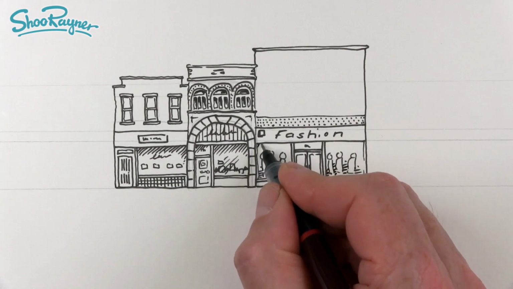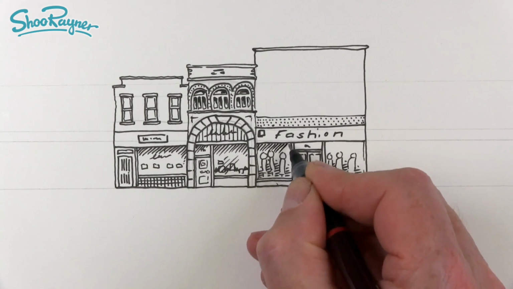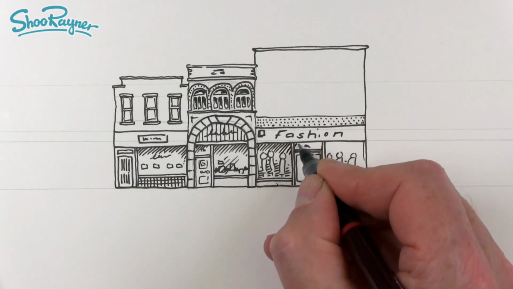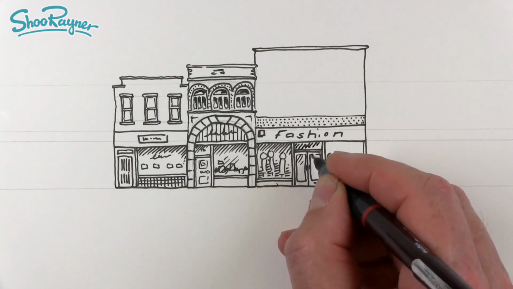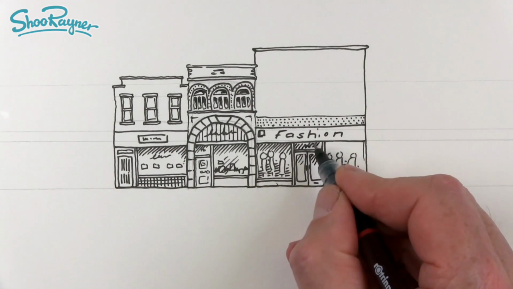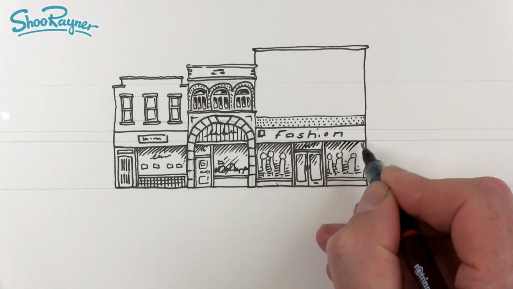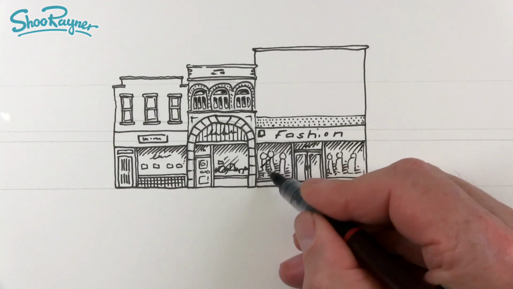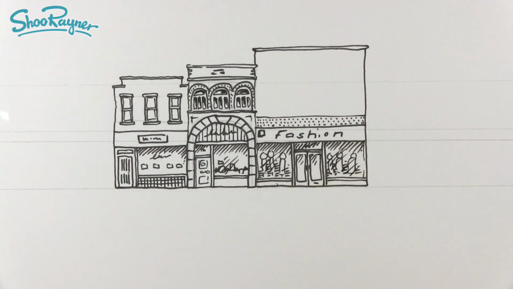And then again, we're going to need some shading up above because it's darker in the store, and we can shade that one in as well. And here we can do the doors, and that needs to be shaded in there too. And then we're going to draw some shiny glass bits over the fashion dummies.